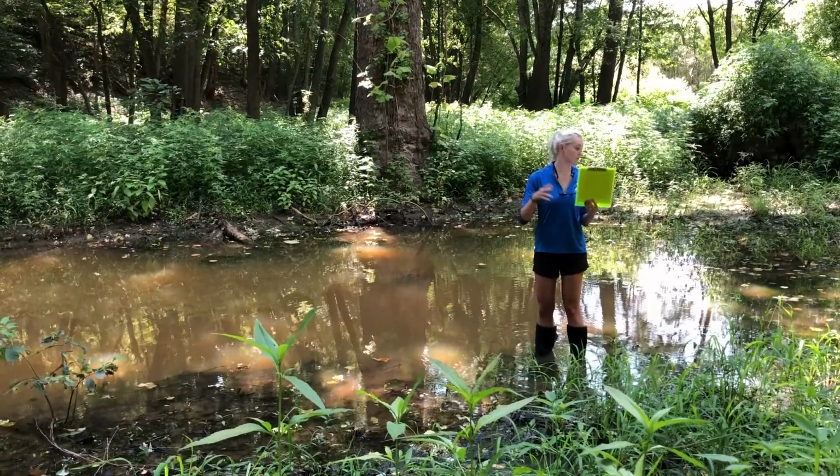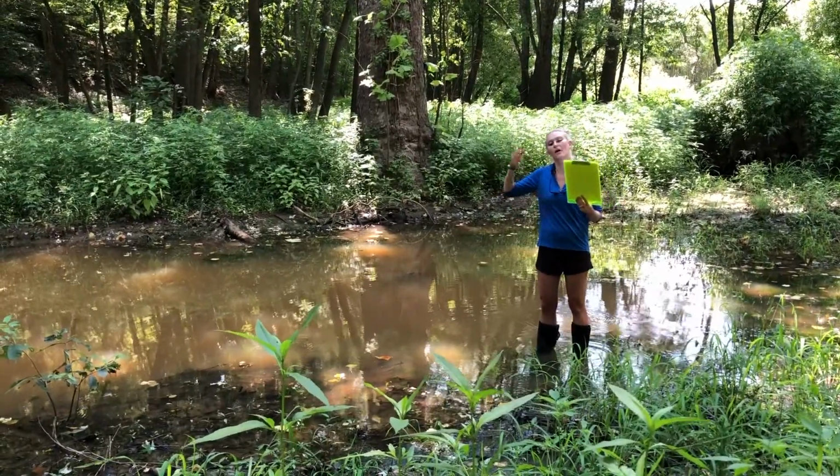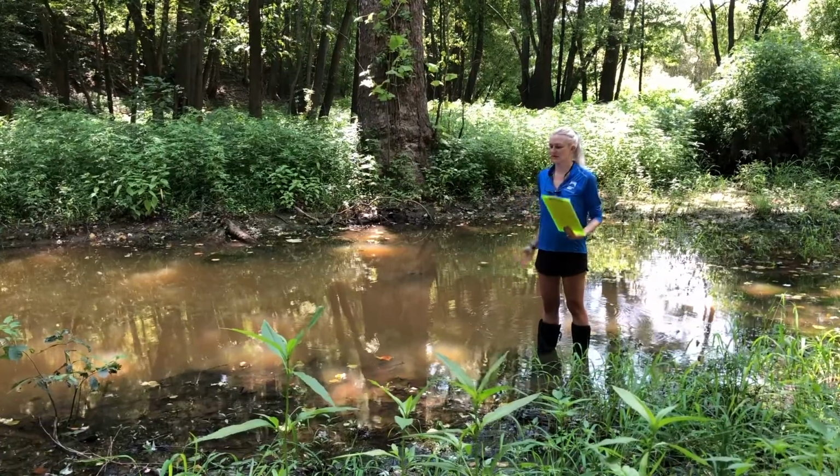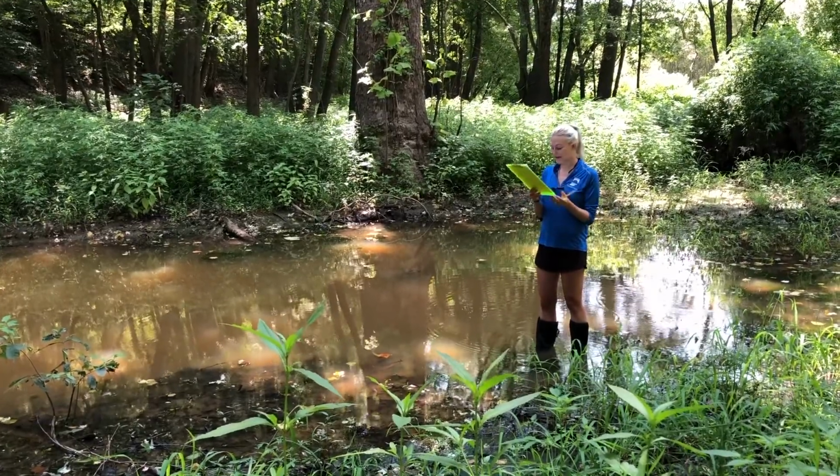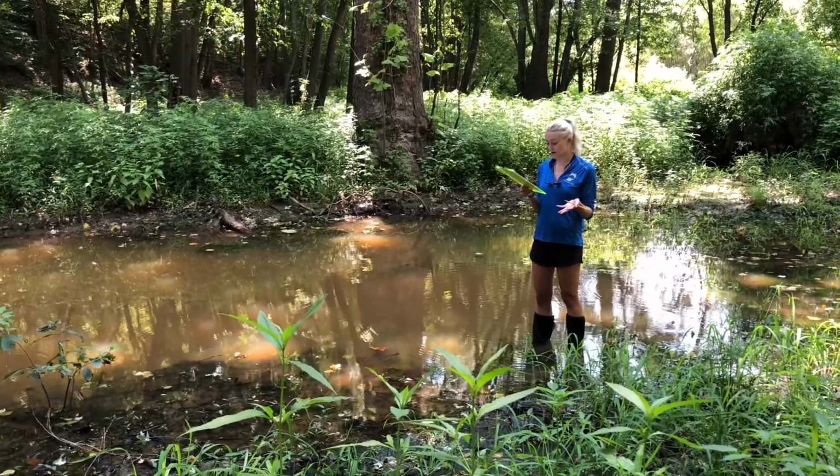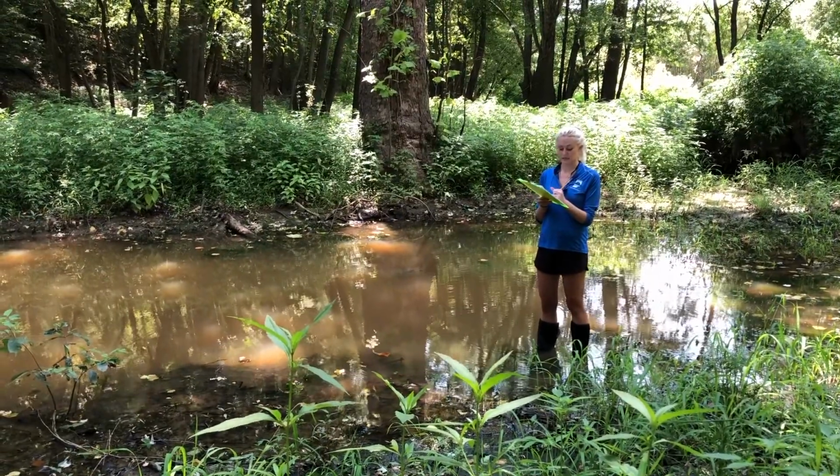So a lot of riffles and runs will mix up the water at the bottom and sometimes kick up sediment. And again, we don't have riffles or runs, so I'm going to say that this doesn't exist.